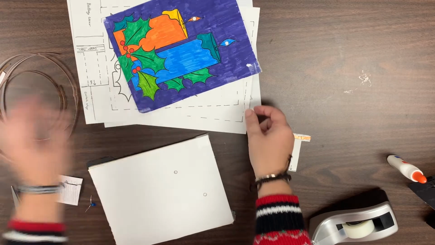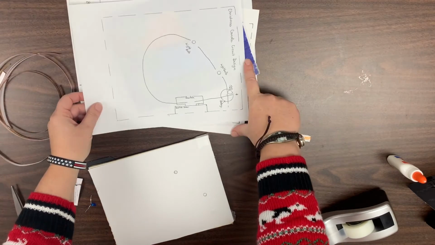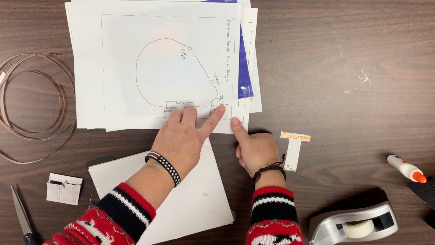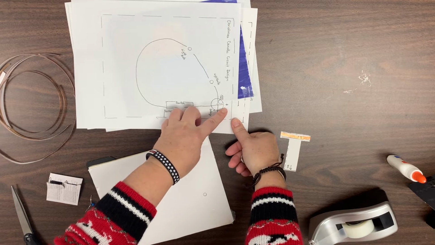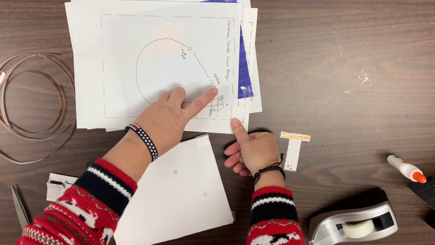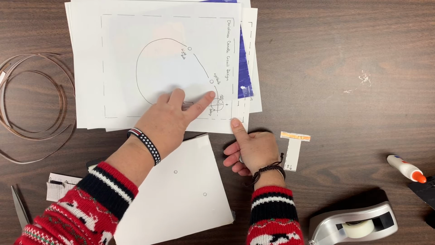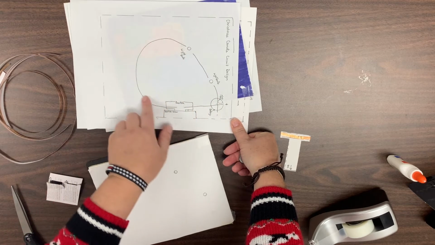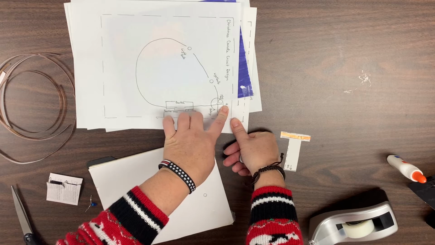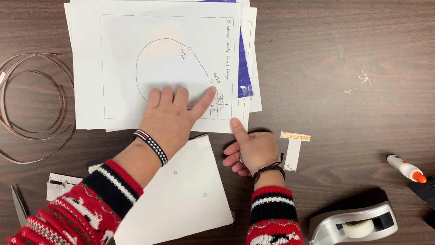Like I did on your example. This will help you when you go to place your light bulbs. You will know that the long leg will need to go this direction because this is your positive, and the short leg will go this direction.